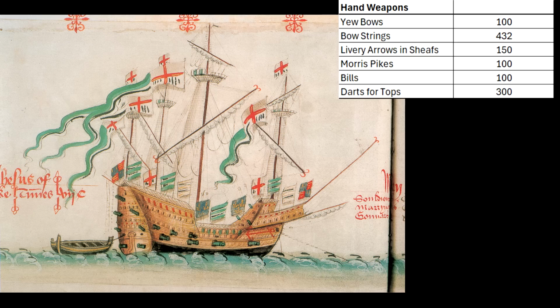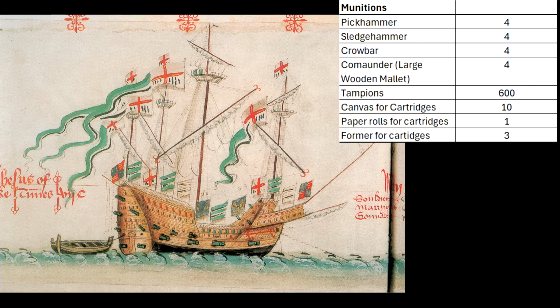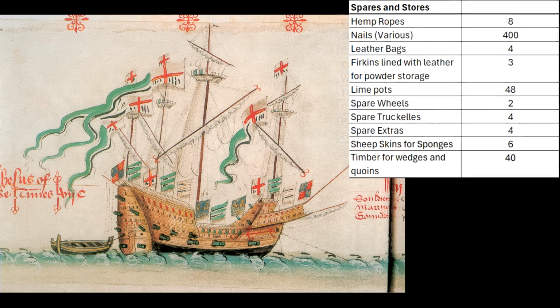So not a lot of archers aboard the Jesus of Lubeck, and not a lot of guns either. And that can be seen in the overall munitions category. You've got less than a quarter as many tampions and half as much canvas for the cartridges, and overall dramatically less spares and stores.